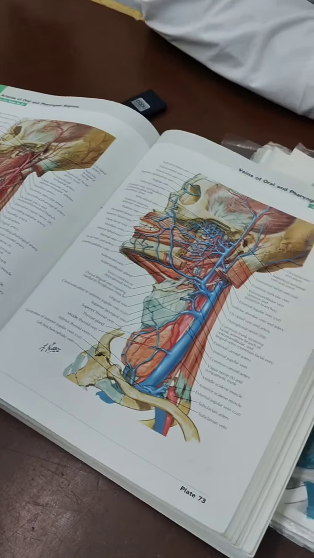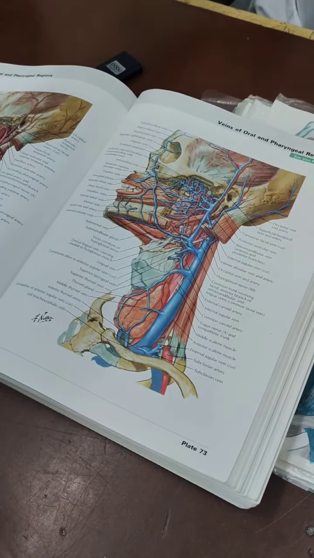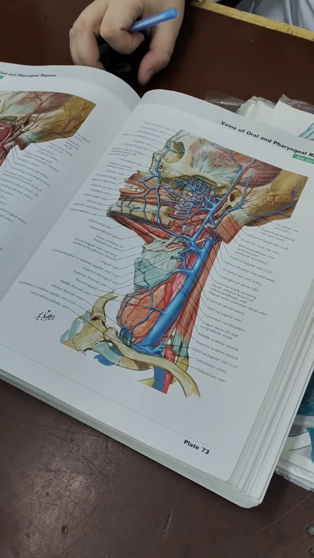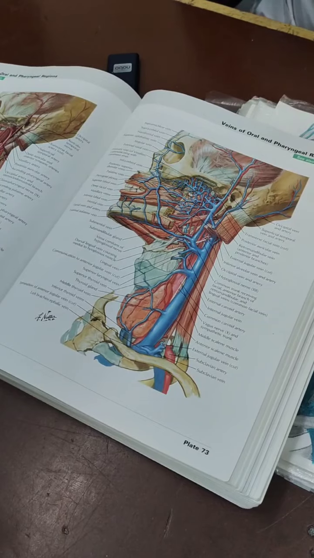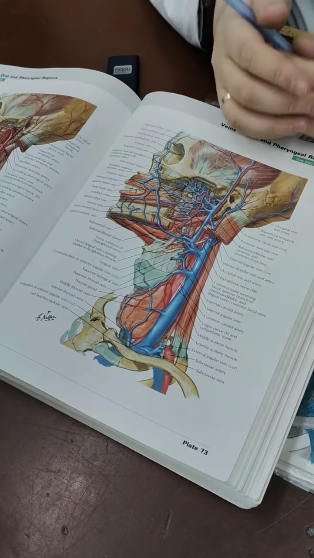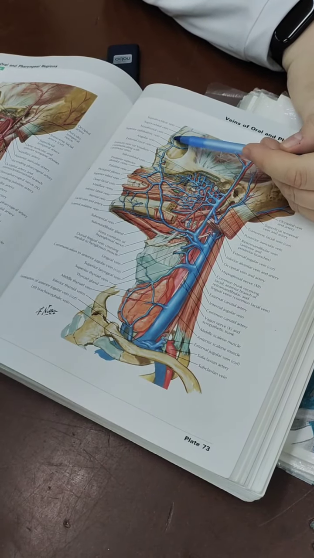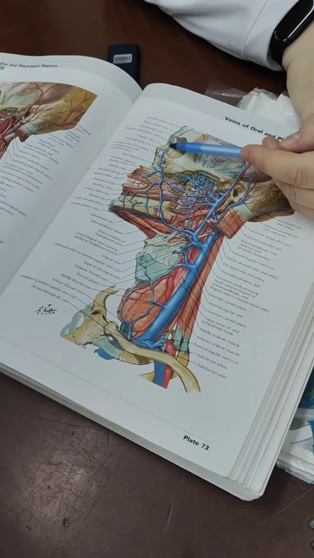And the same with the vein, but again, when we talk about veins, we talk about them in the opposite direction, because an artery brings blood to the organs, a vein takes blood from the organs. So it starts as the angular vein here.